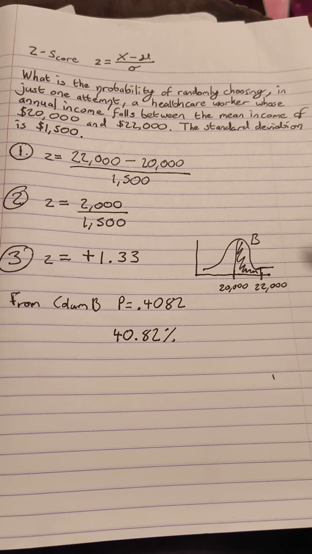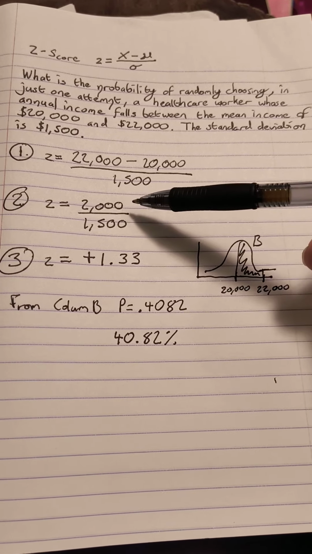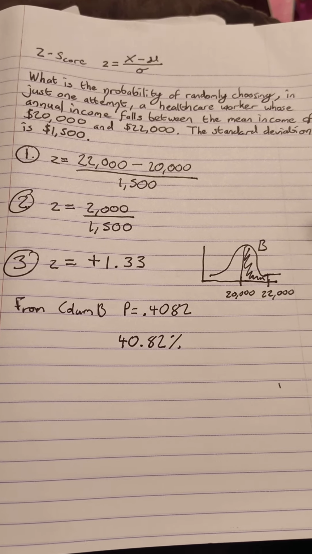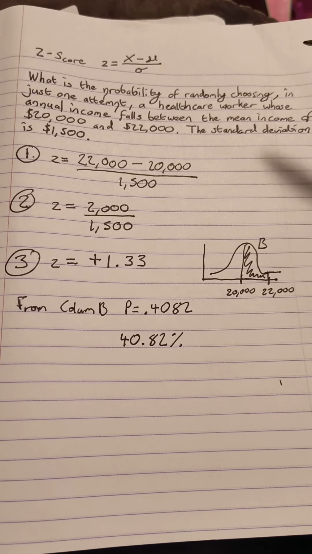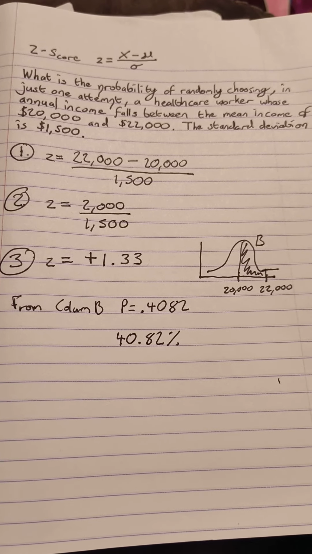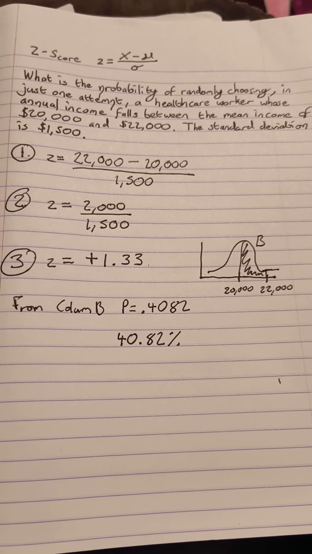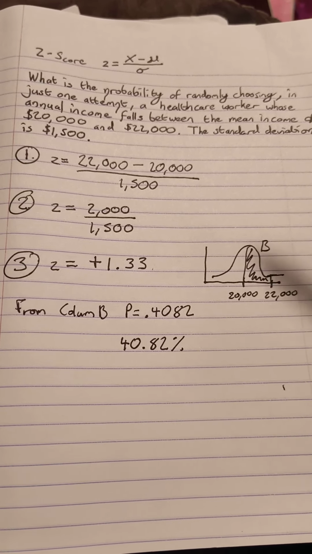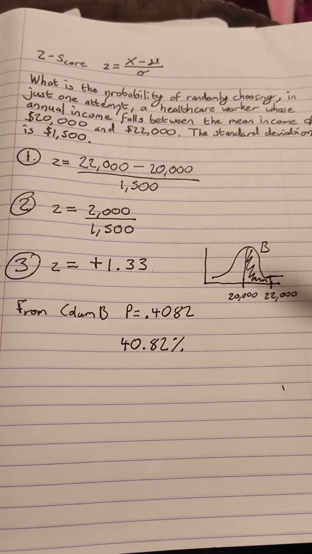And so if we do in step 2 the subtraction, 22,000 minus 20,000 is 2,000 over 1,500. And then if you do the division to 2 decimal places, you have a z-score that equals 1.33.